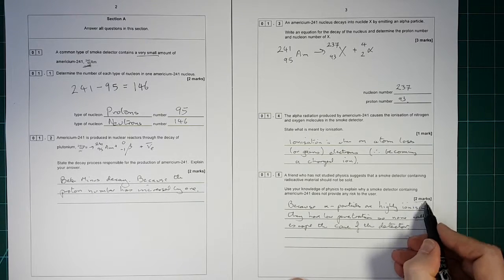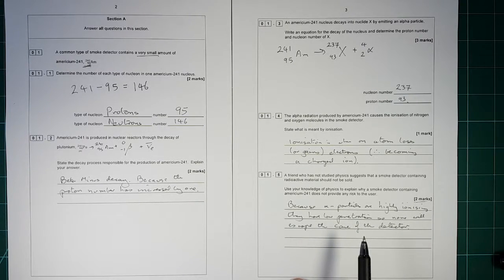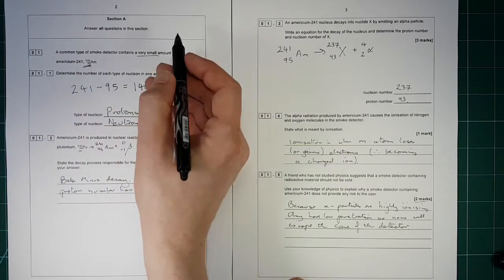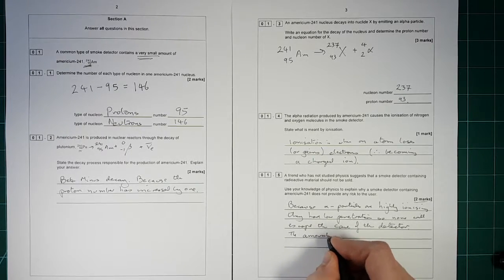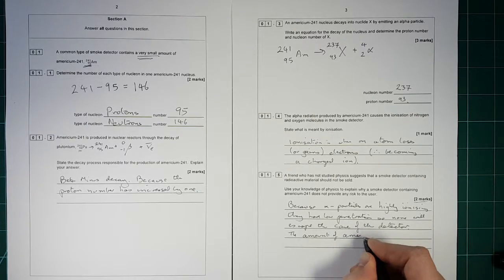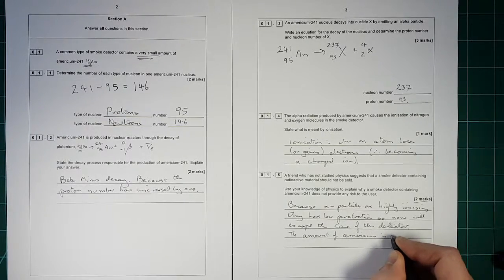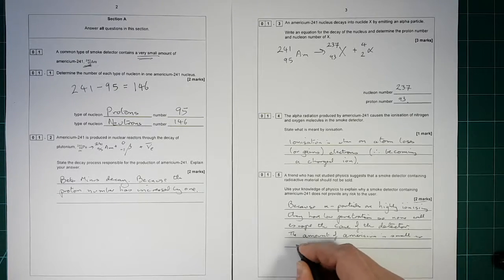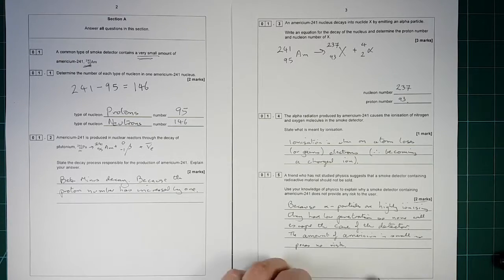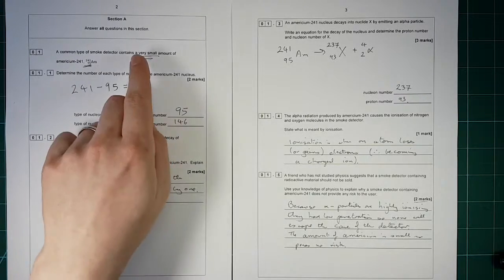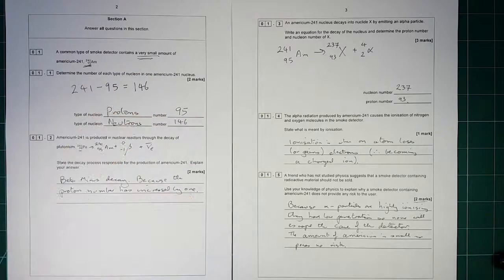Okay, it's a 2-mark question. We've only said one thing, so we need to think of something else. The clue that they want you to use is up here. It's a very small amount of americium, and the amount of americium is small, so poses no risk. So that means that the amount of radiation coming off it is not that much higher than background radiation.